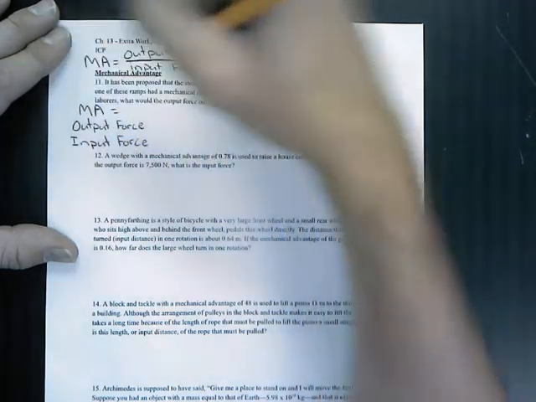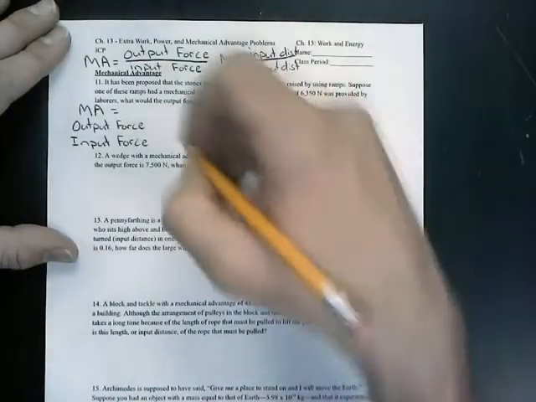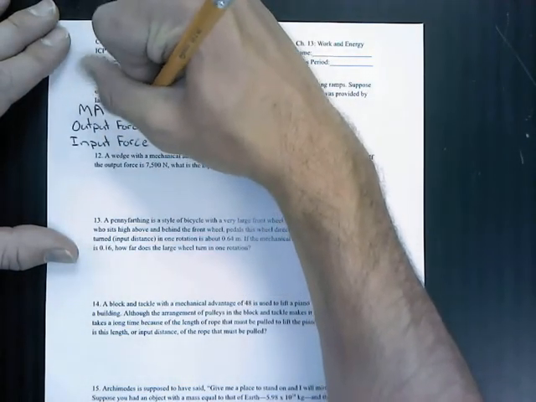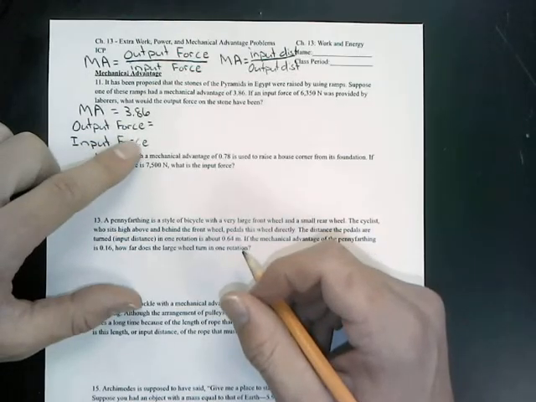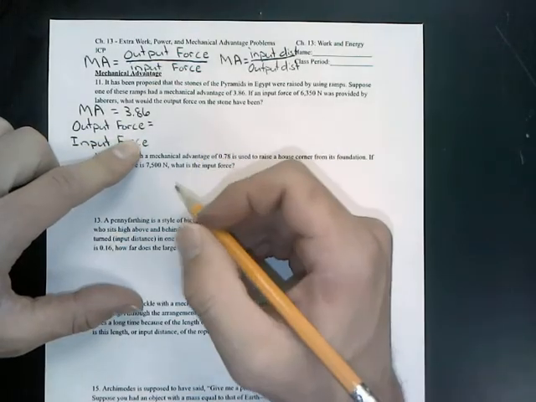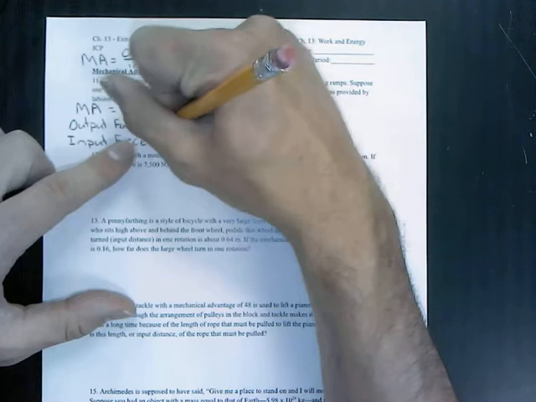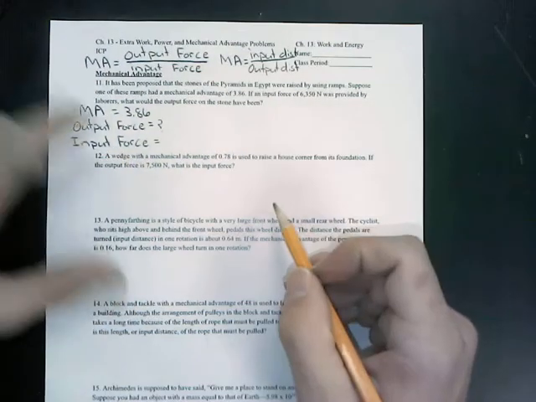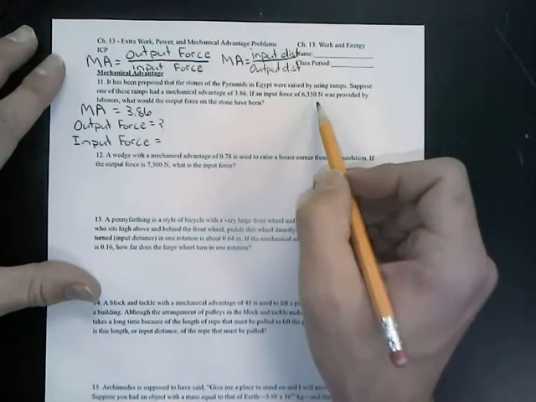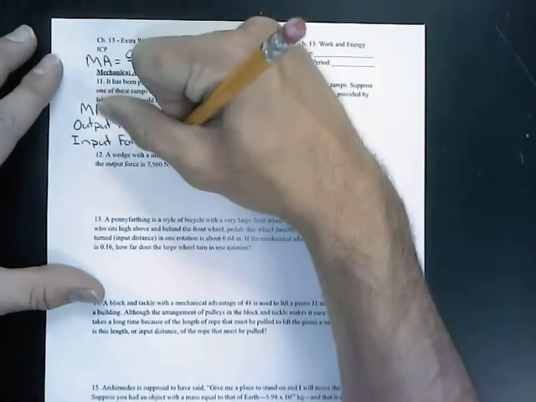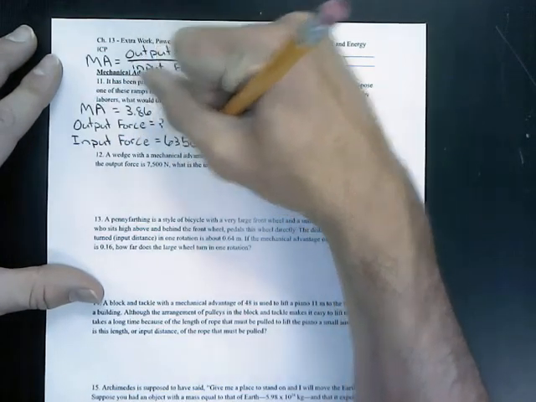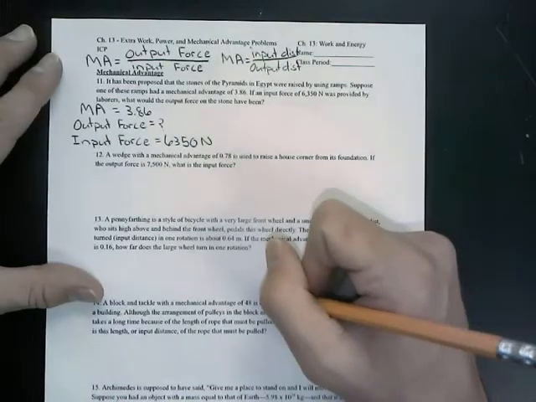So our mechanical advantage is given. Remember, it is a unitless number, but it is 3.86. Our output force, we don't know, because the problem says, what is our output force? And then our input force, the humans moving that stone put an input force of 6,350 newtons into that particular stone.